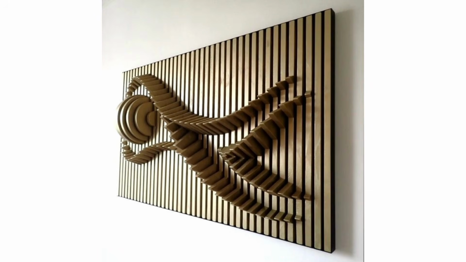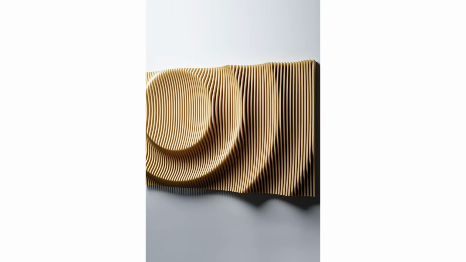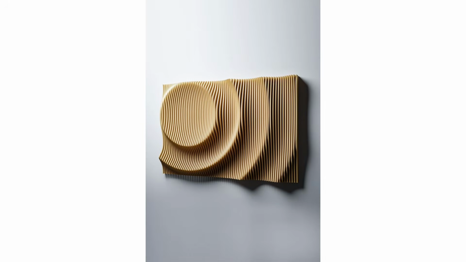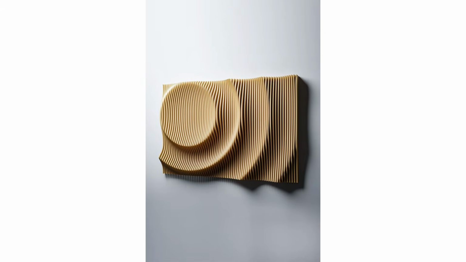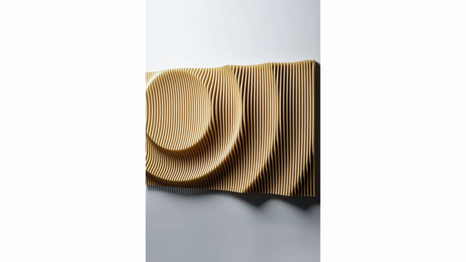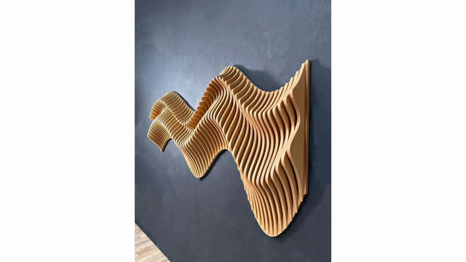Transform your wall into living art, the magic of parametric design. In the realm of modern interior design, there is a constant search for the intersection between technology, nature, and human expression. We often find ourselves living in spaces that are static, flat, and uninspiring. But what if your wall could breathe?